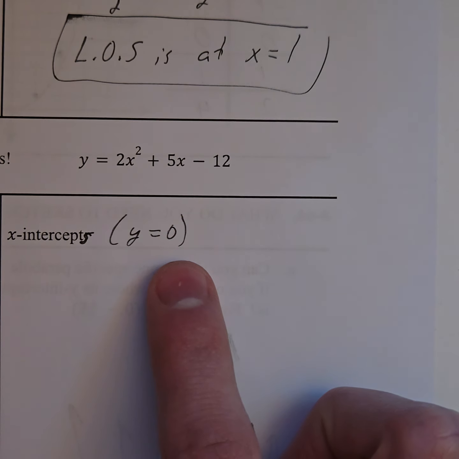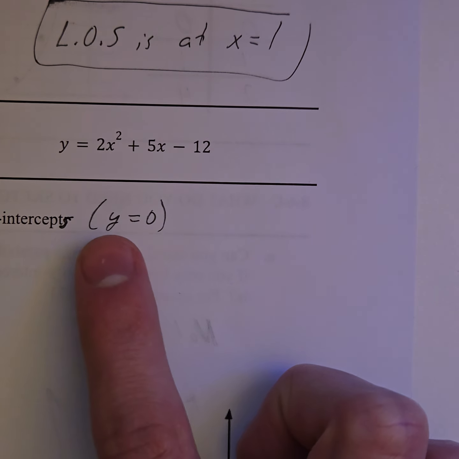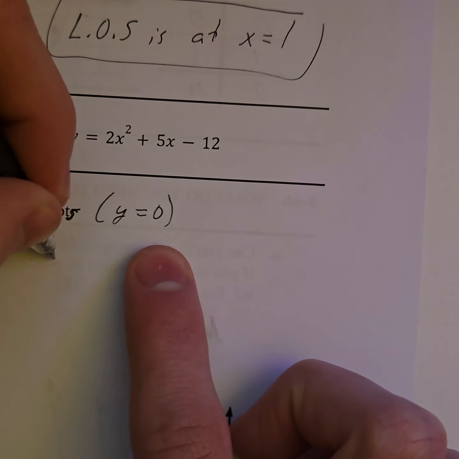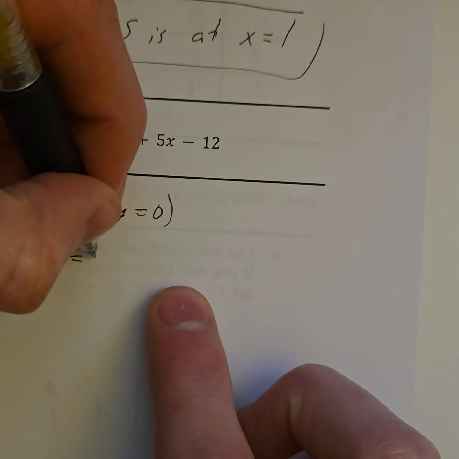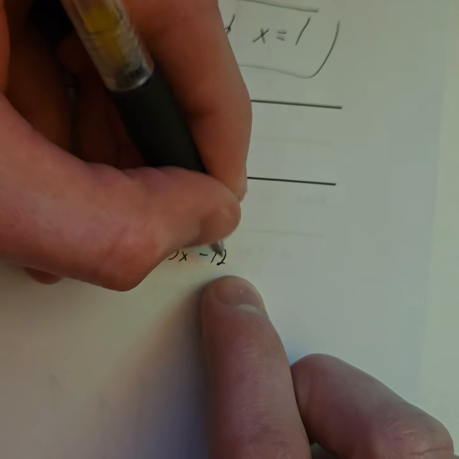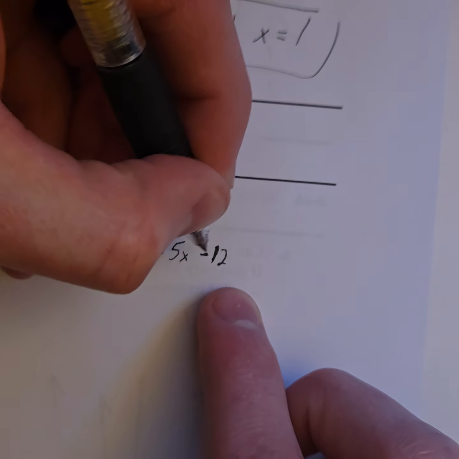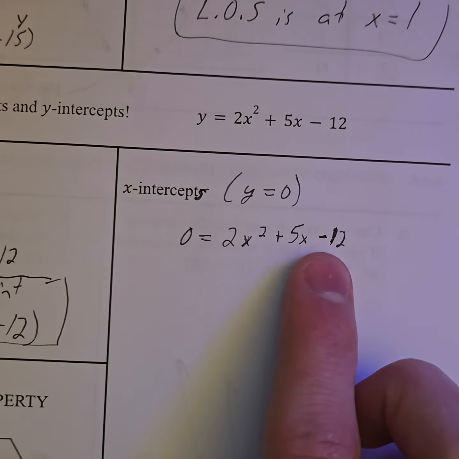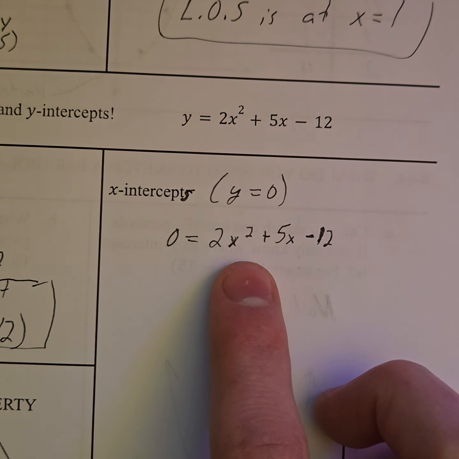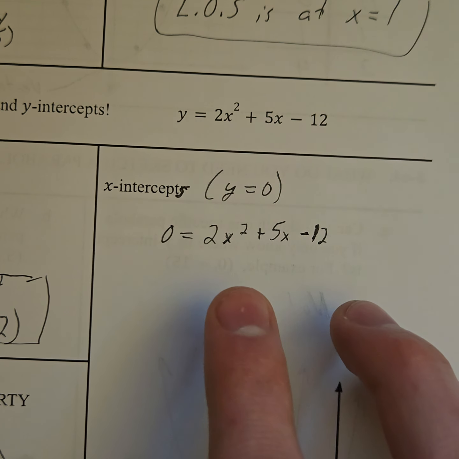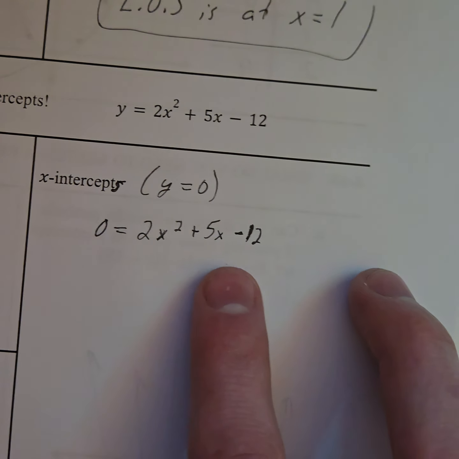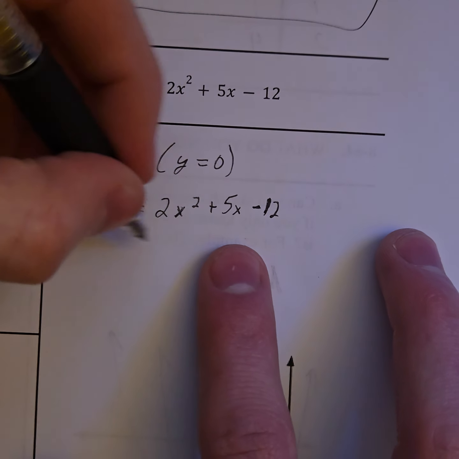Next, let's do our x-intercepts. Now, our x-intercepts are where y equals 0. So let's plug in 0 for y in our equation up here. We're going to say 0 equals 2x squared plus 5x minus 12. Now that we have this equation, we have to solve this quadratic equation, and in order to solve this, we actually have to factor it. So let's go ahead and factor that and see what happens.